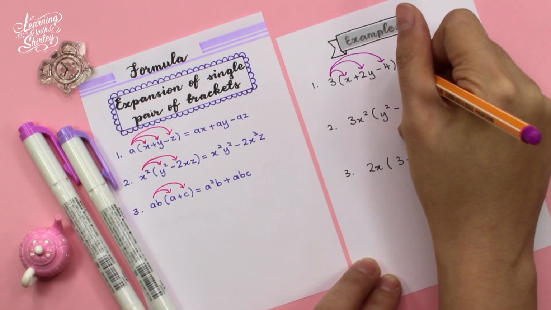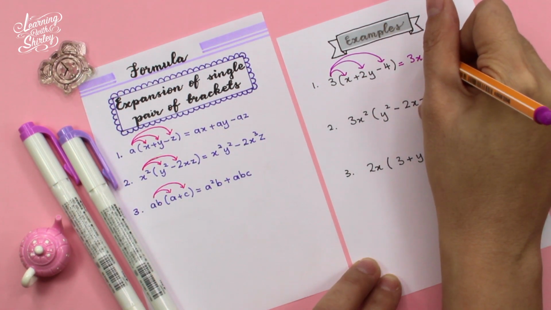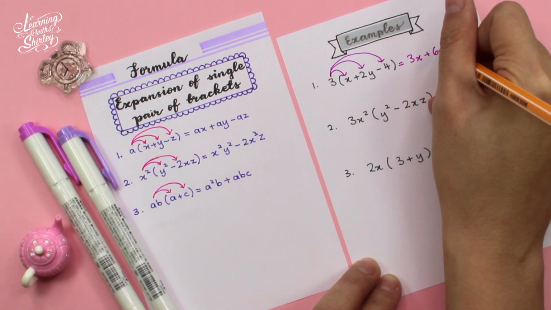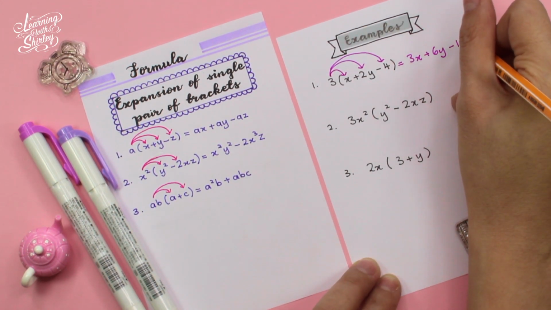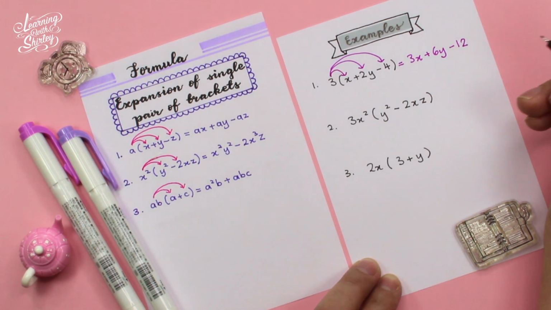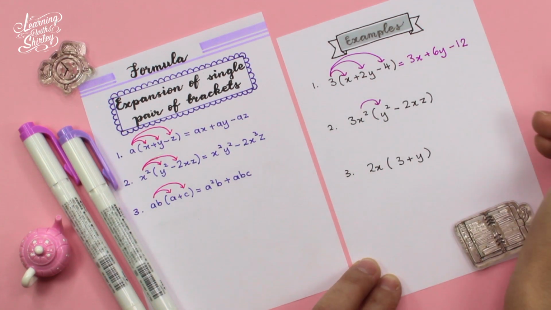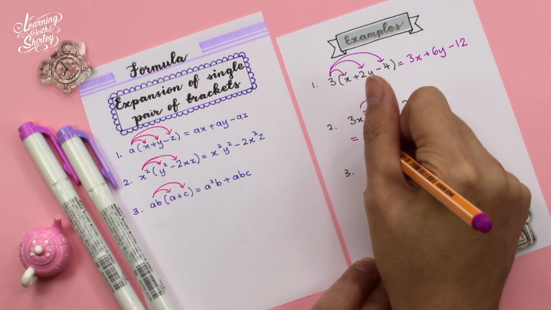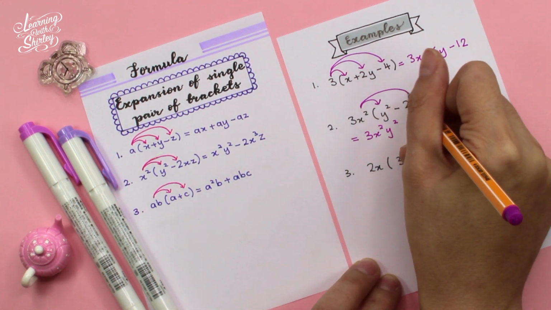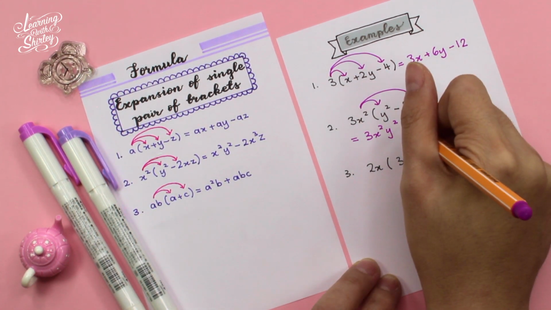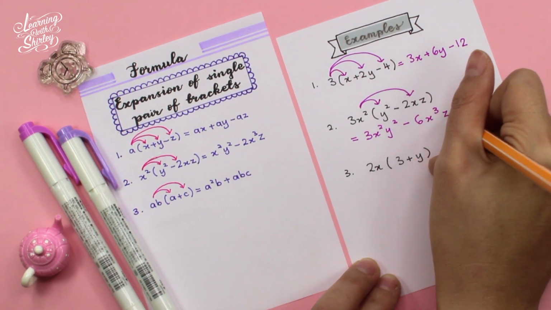So 3 times x is 3x, 3 times positive 2y is positive, 3 times 2 is 6 and it's y, and 3 times negative 4 is negative 12. That's the answer. As for number 2, 3x squared times y squared, we get 3x squared y squared, and then 3x squared times negative 2xz. So it becomes negative 6x cubed z.